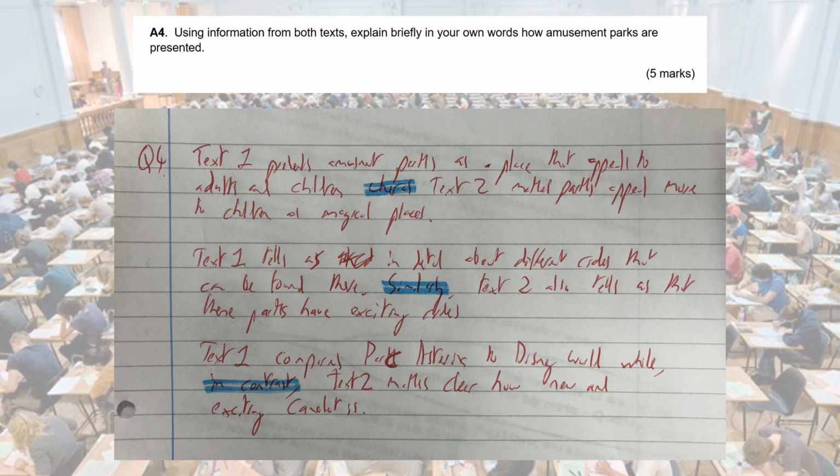Question 4 is a summary question where you're being asked to edit down each of those 3 pieces into single sentences and compare them. For example, text 1 presents amusement parks as a place that appeals to adults and children, whereas text 2 makes parks appeal more to children as magical places. There I've compared text 1 with text 2 and said they are different.